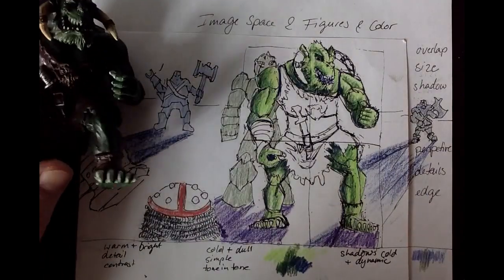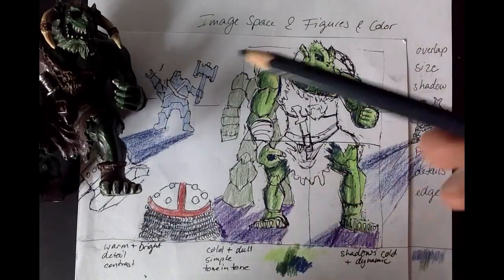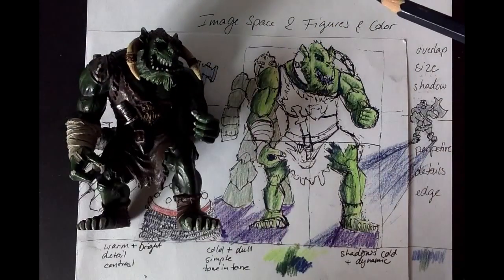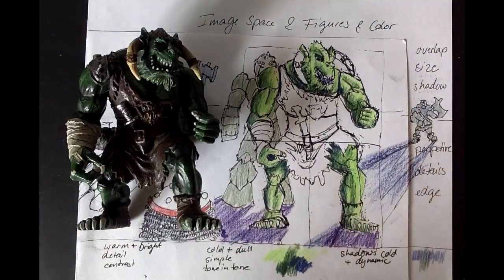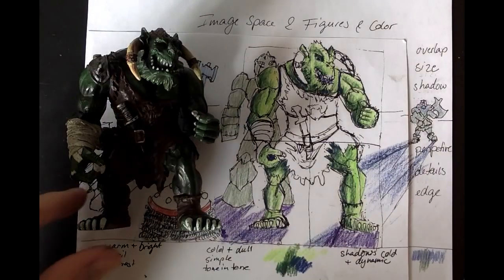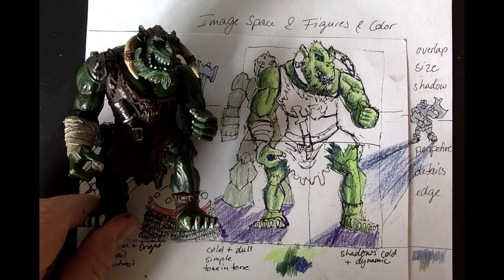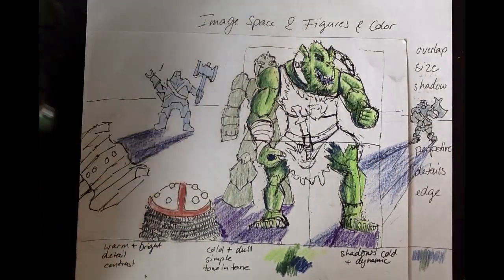I had the light source coming from a different direction when I colored this in. Now it looks rather different because the light is coming from this side instead of from this side. But I think you get the idea. I'm going to show you how this is done on the next figure behind it.